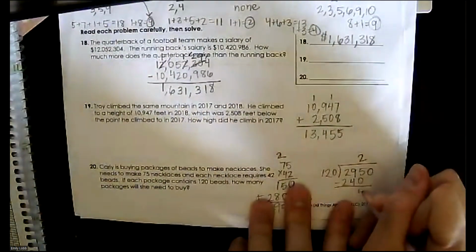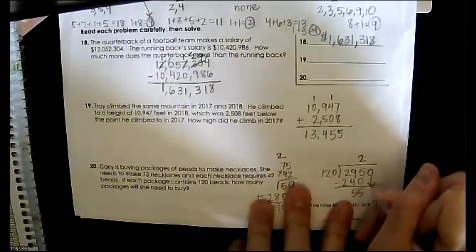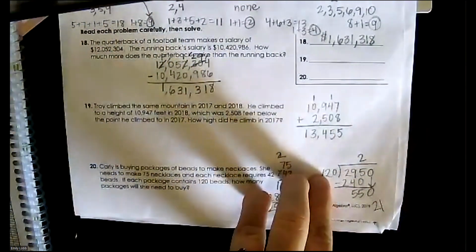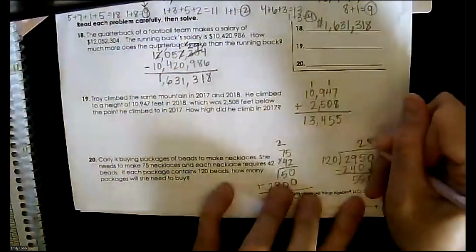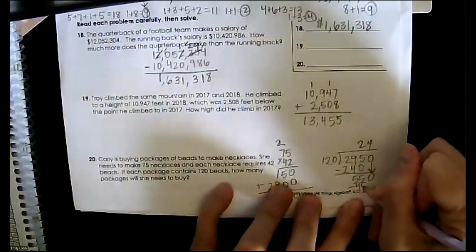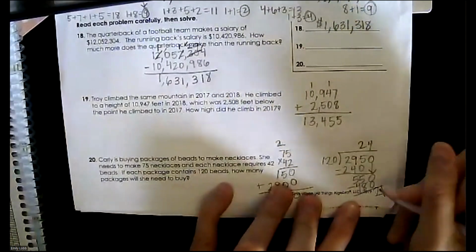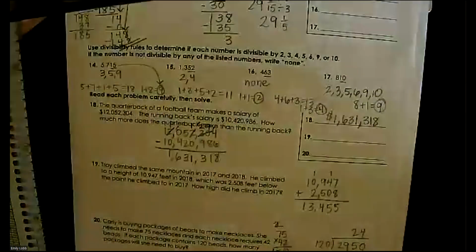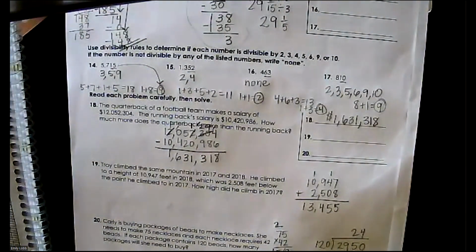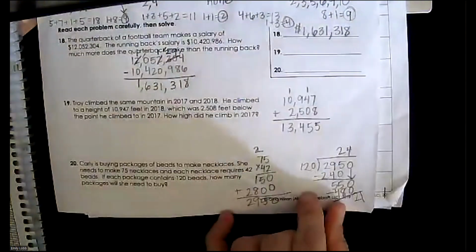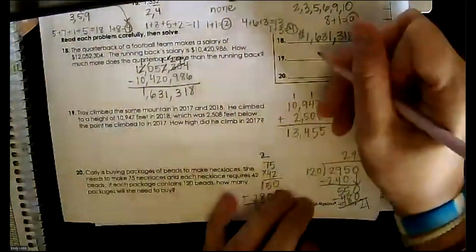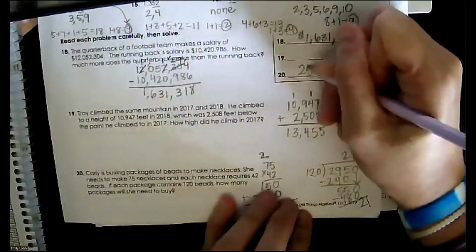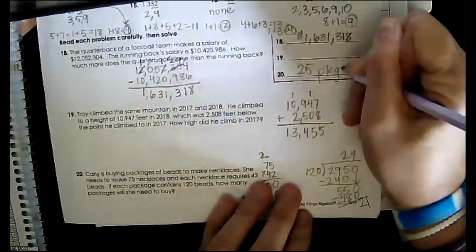Here's a 5 and here's a 5. So now I'm thinking, how many times can 12 go into 55? 4 times would be 480. But would I have enough in 24 packages? This is kind of the challenge. Would I have enough? No, I'd still have a remainder, so I would need at least one more. So I would actually need 25 packages.